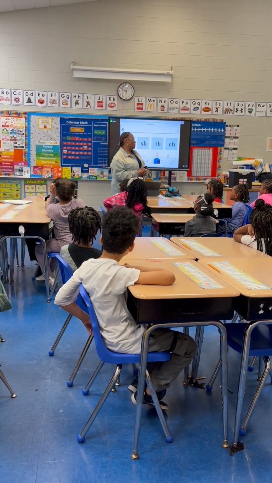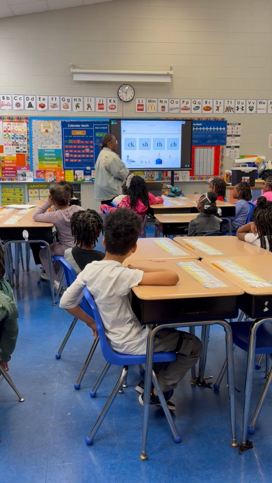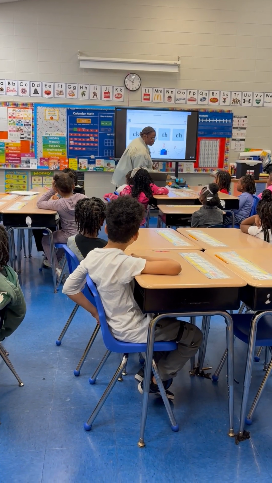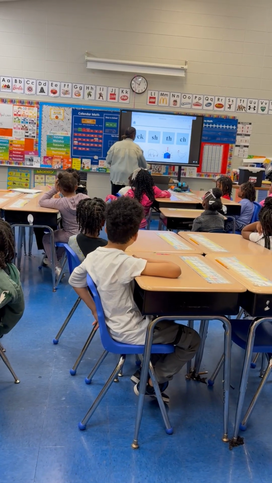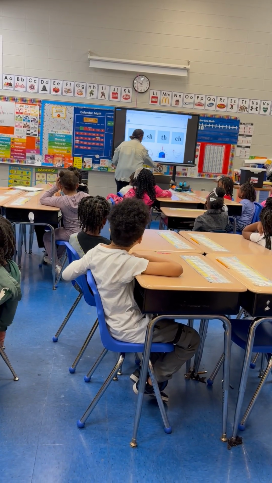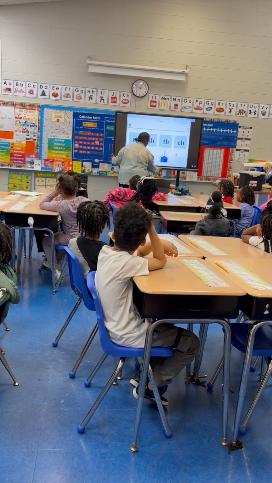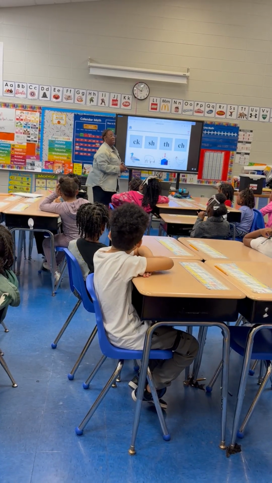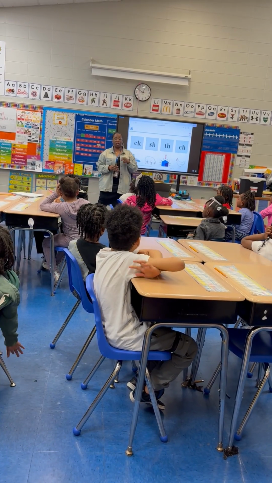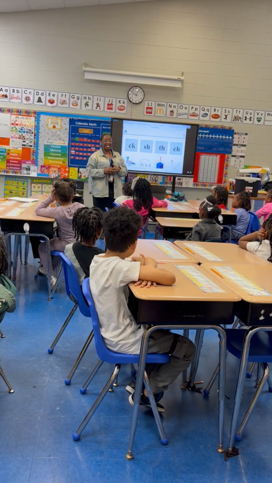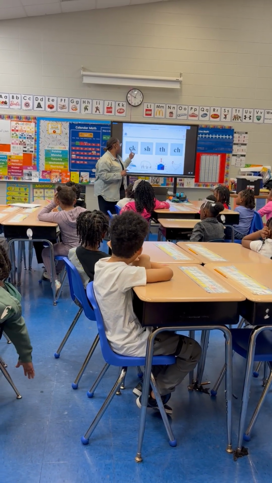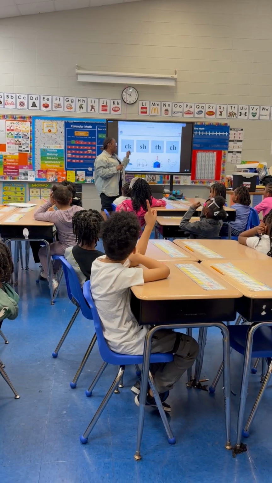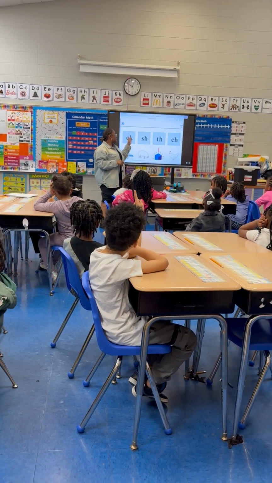Now, before we left on spring break, we were talking about different diagrams, and we went over some specific diagrams, correct? So we're talking about diagrams. Diagrams are two consonants that make how many sounds together? One. There are two consonants, but how many sounds do they make? One. So right here we have CK.